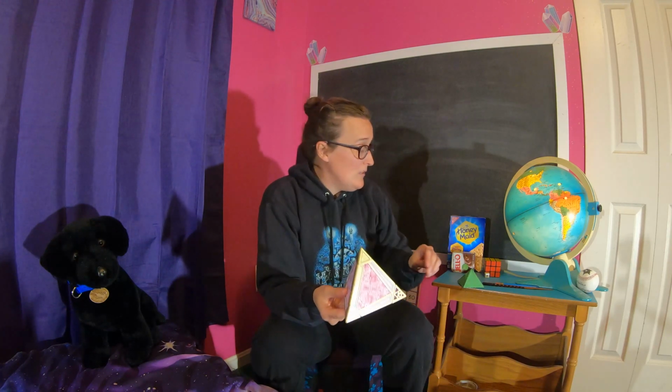Now, this one, as some of you, if you're a Star Wars fan, might recognize, is a holocron. This is an example of a pyramid. This is a triangular pyramid. You can see that all of the faces and the base, which is that bottom, are triangles. So this particular type of pyramid has at least 4 faces, at least 6 edges, and at least 4 vertices.